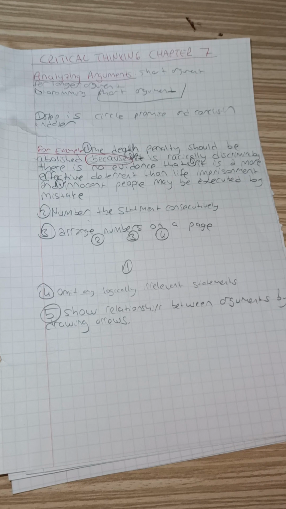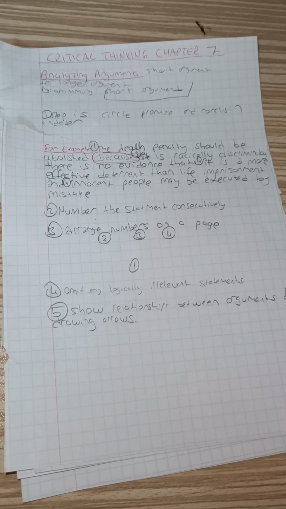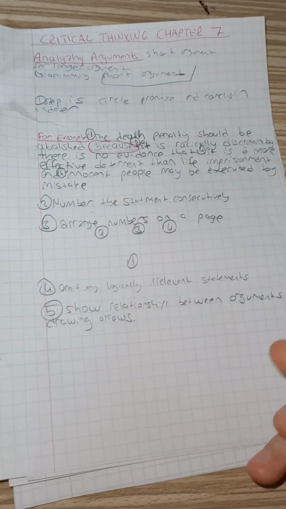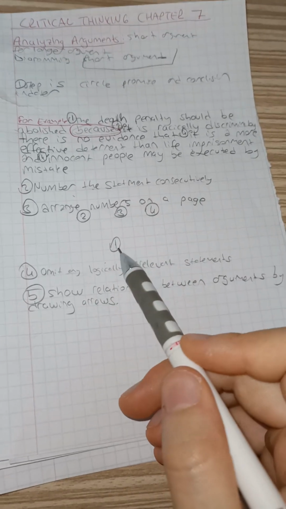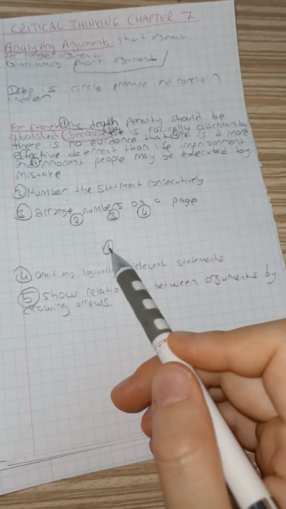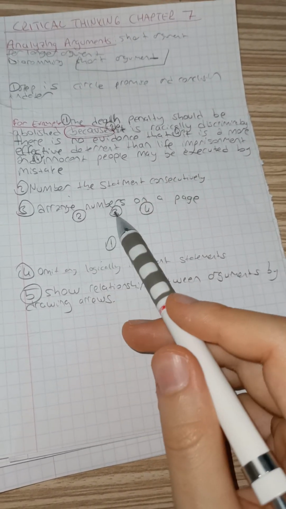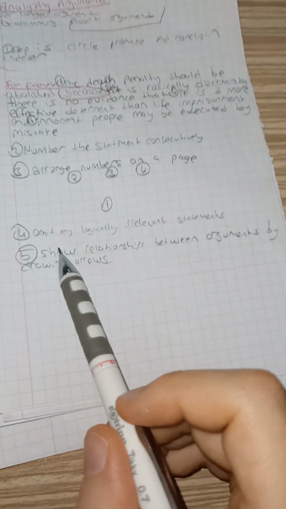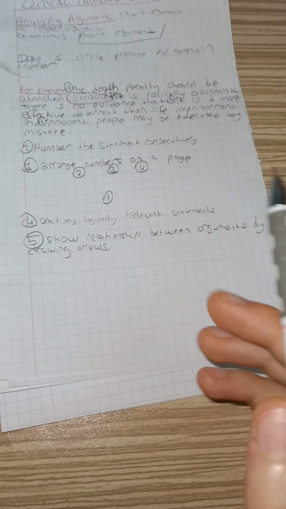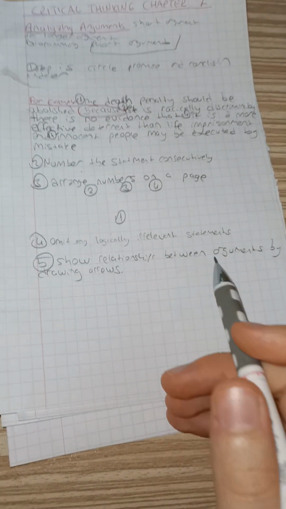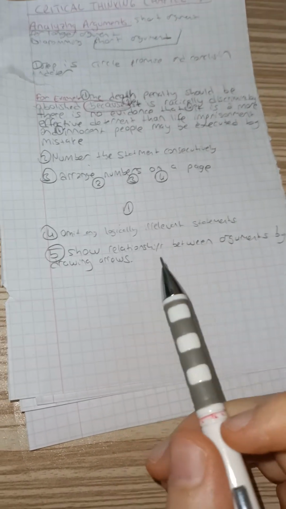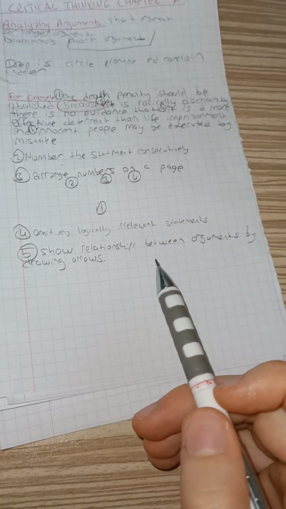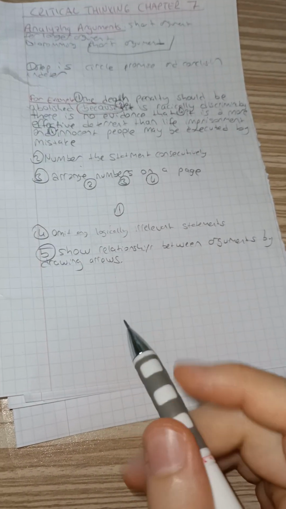We number the statements, and our third step is to arrange the numbers on a page, as we see here: 1, 2, 3, and 4. In the fourth step, we omit any logically irrelevant statements, and finally, we show the relationships between the statements by drawing arrows.